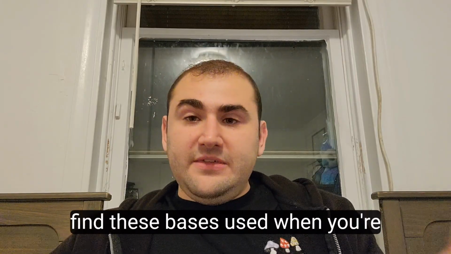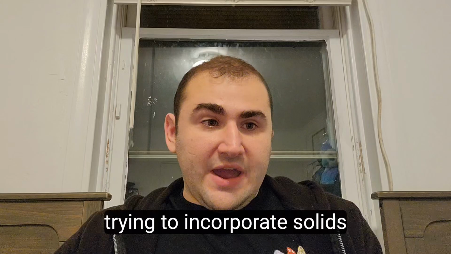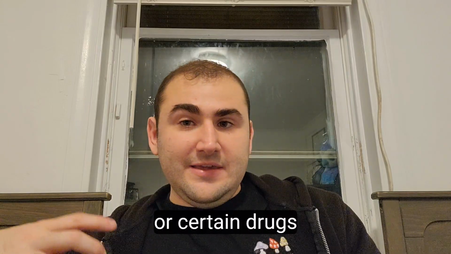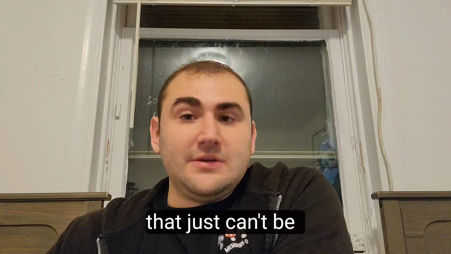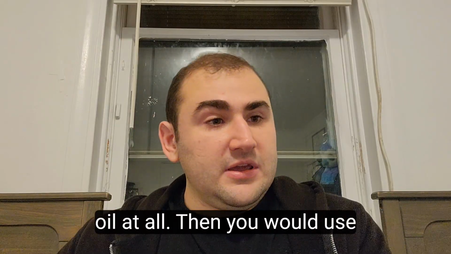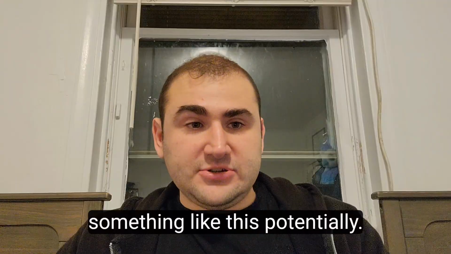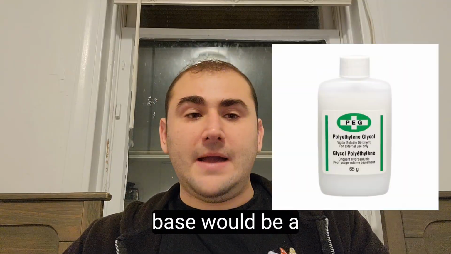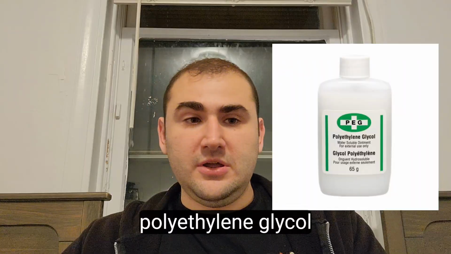So you would find these bases used when you're trying to incorporate solids or certain drugs that just can't be in contact with oil, or just can't interact with oil at all. And you would use something like this potentially. A good example of this type of base would be a polyethylene glycol ointment.